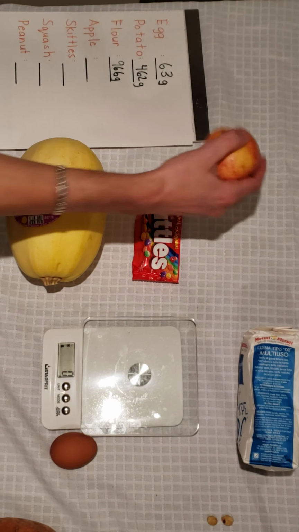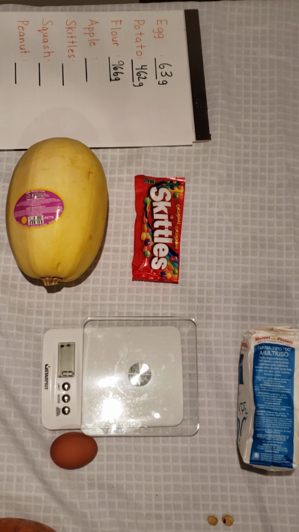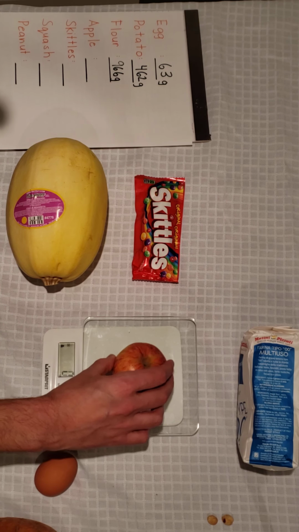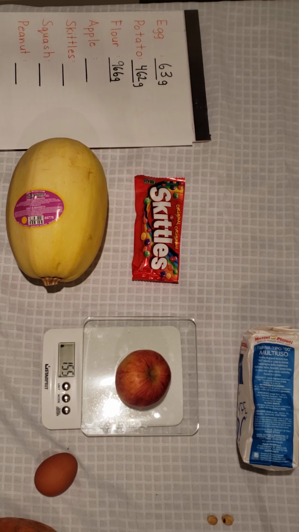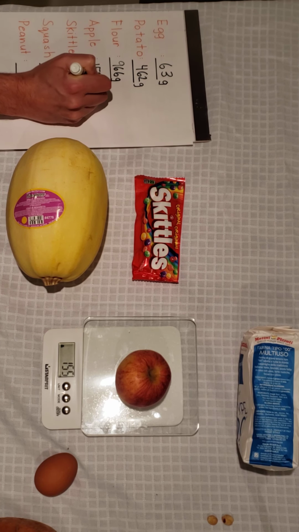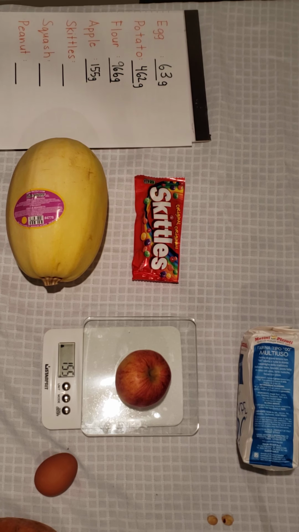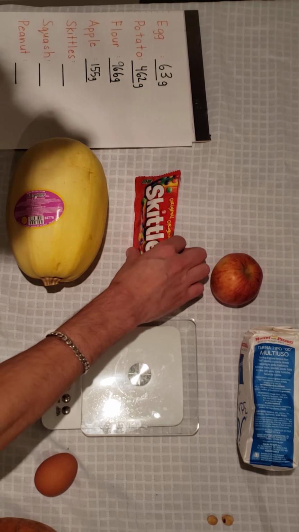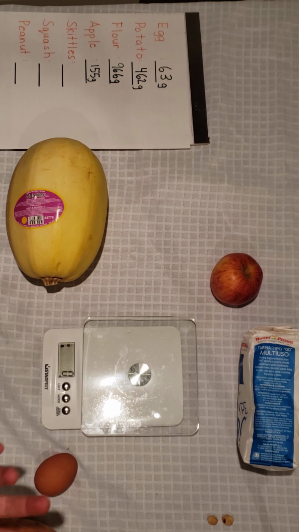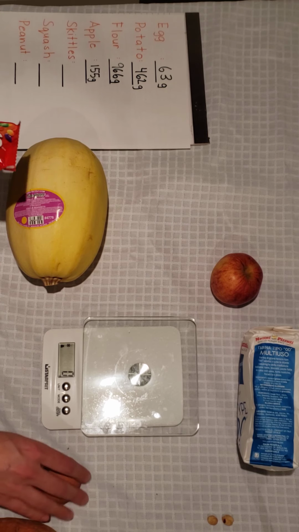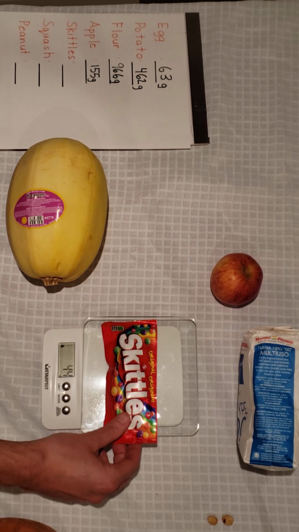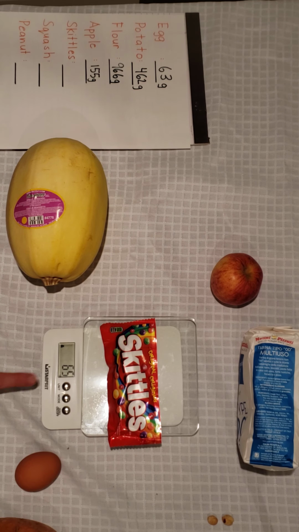Now let's weigh the apple. The apple is much lighter than the potato, but heavier than the egg. So I would say maybe it's 100 grams. It's 155 grams. Then we have some candy, which you all know, Skittles. This is relatively light, almost the same weight as the egg. I will say it is 60 grams. It's actually 65 grams.